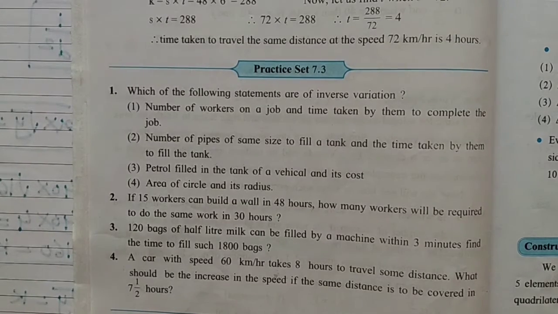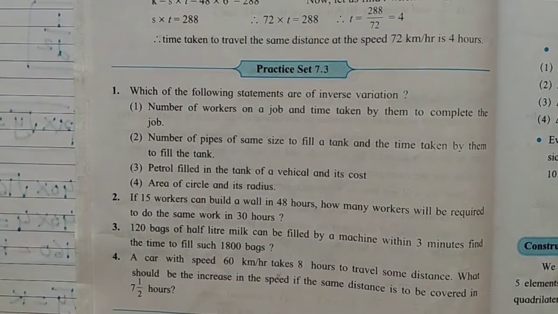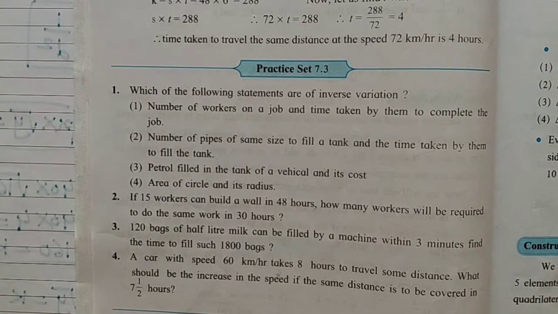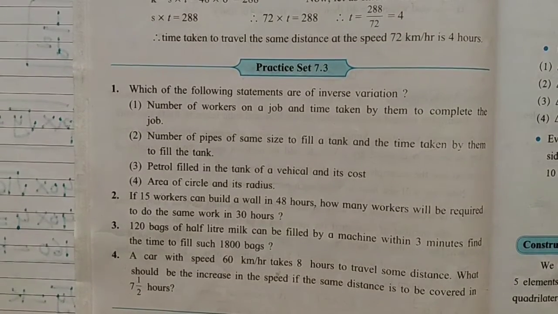So we have to think that suppose five workers are doing the job and they complete it in 5 days. Now if the same job is to be completed in one day, will I require more workers or less workers? You have to ask the question to yourself, then only you can solve these sums.